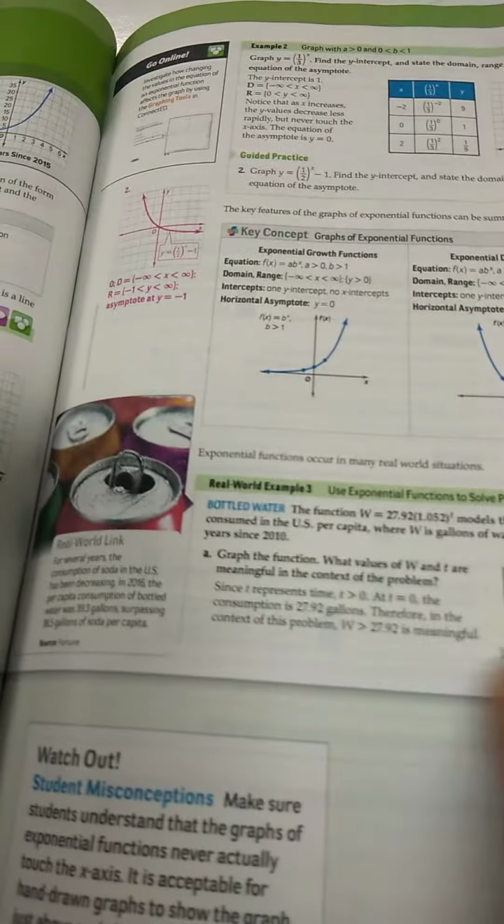This is growth and this is decay. And this question is on real world problems. And then this is the 4th one. Okay, so you're going to cover all 4 kinds of questions. For these 3, they're either going to be growth or decay graphs. This one is a growth graph.